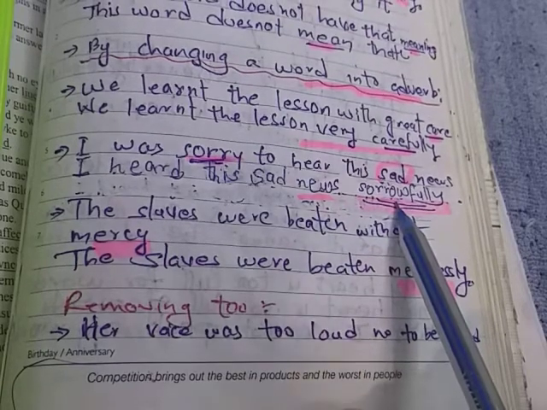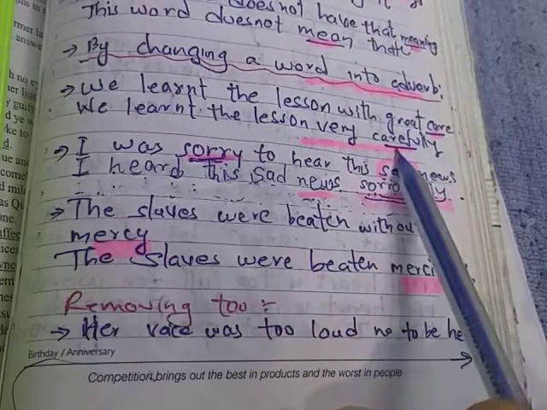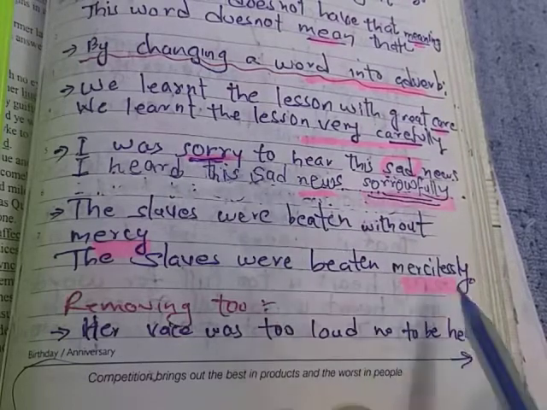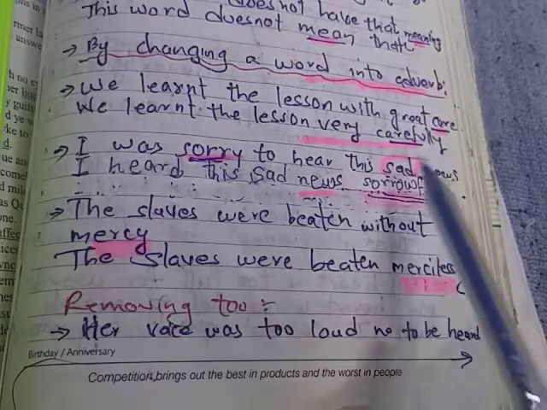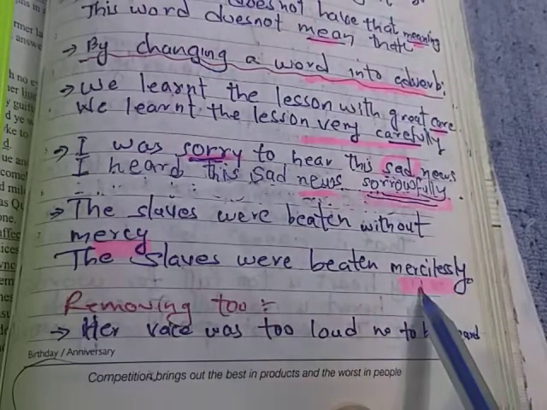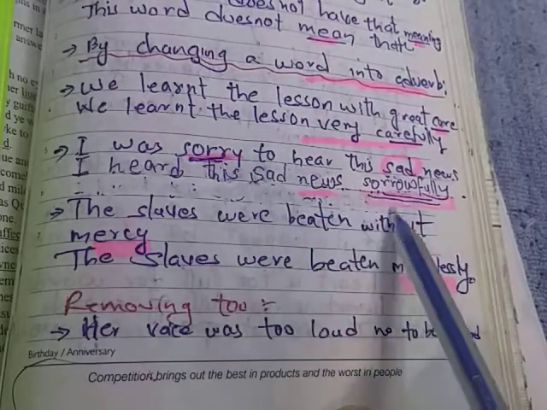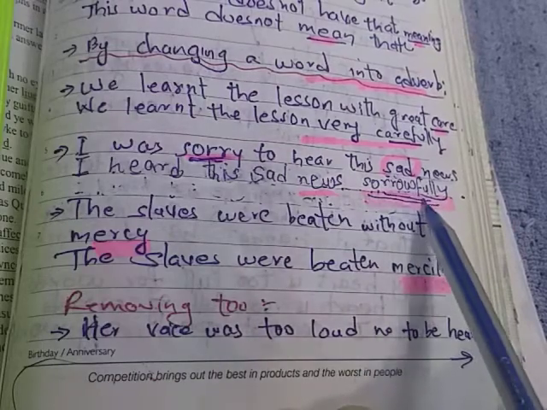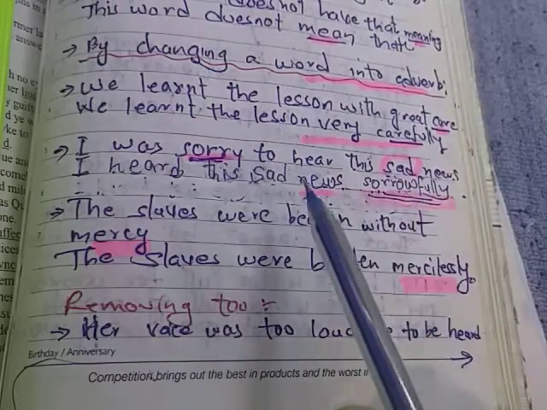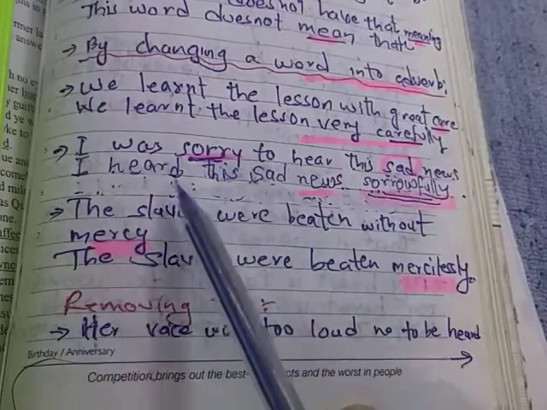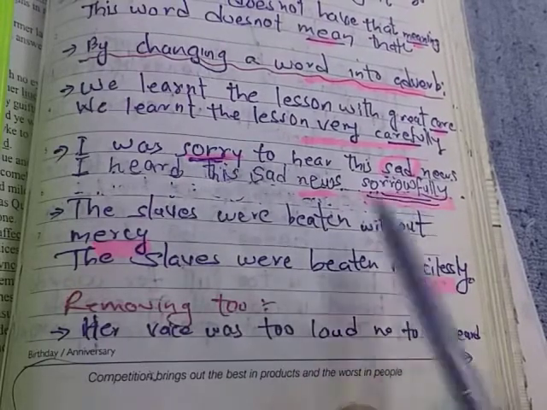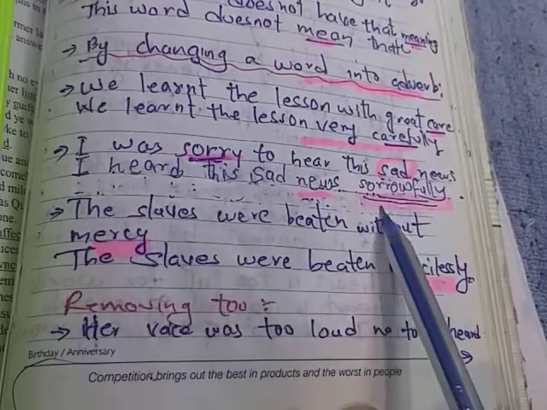See carefully, sorrowfully, and as we have seen earlier, mercilessly, like that. The ly words, adverbs, are used mostly at the end of the sentence. So here the sentence will be: I heard this sad news sorrowfully. Got it?